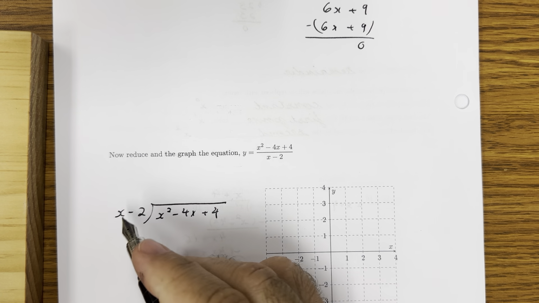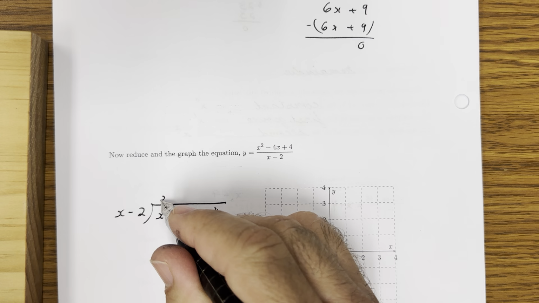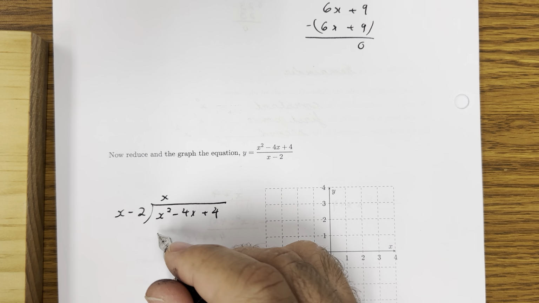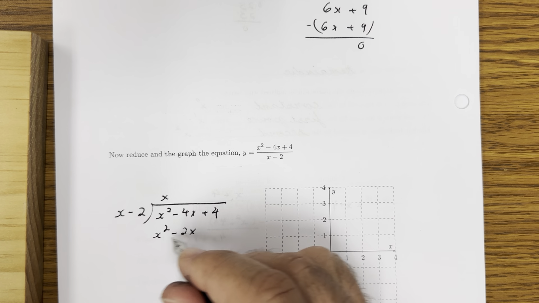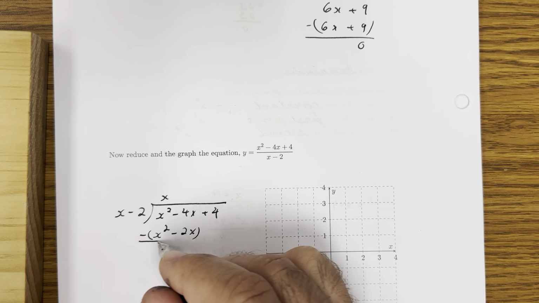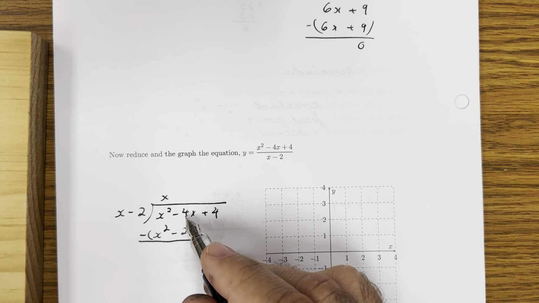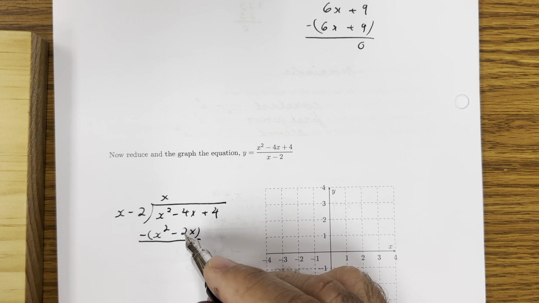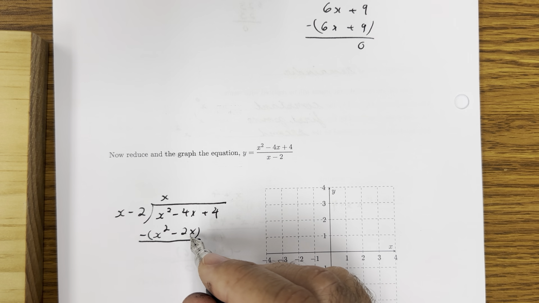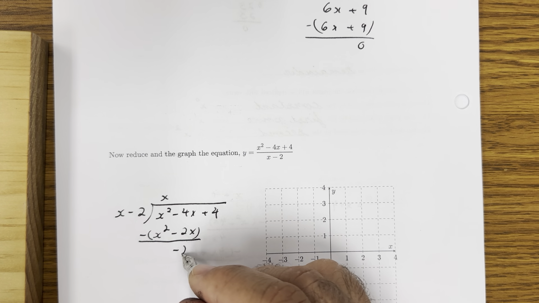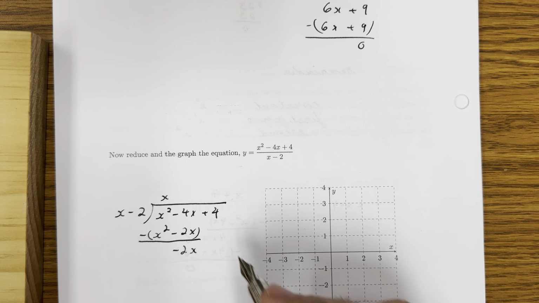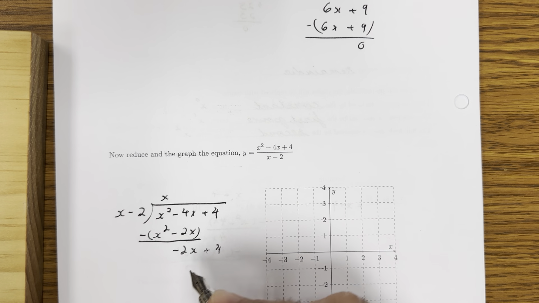All right, so x goes into x a grand total of x times, because x times x is x squared. So we get x squared minus 2x. And here we have negative 4x minus negative 2x. So minus negative 2x turns this into a plus 2x. So negative 4x plus 2x is negative 2x. The 4 drops down.